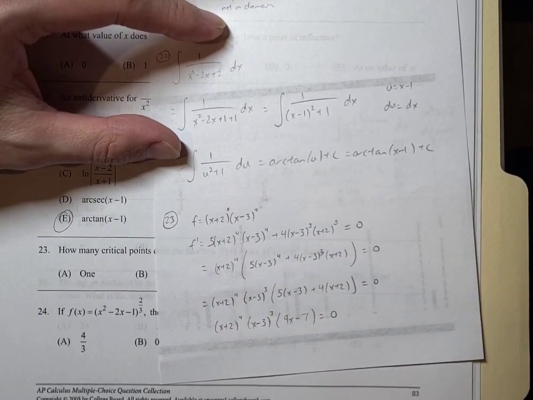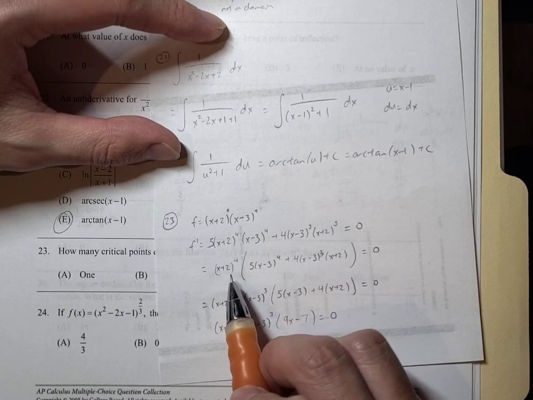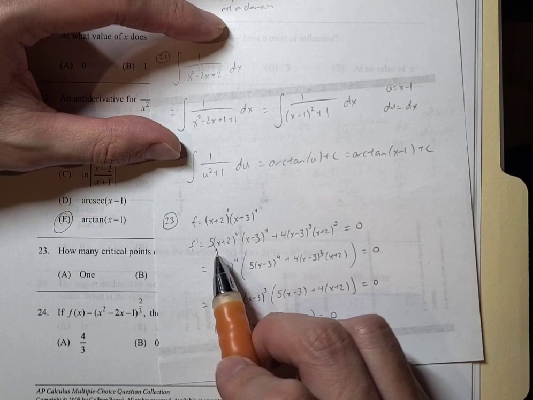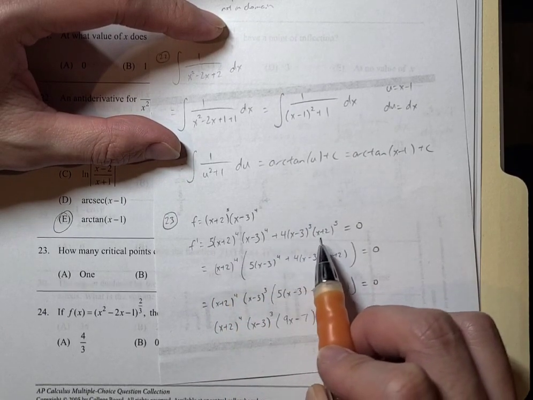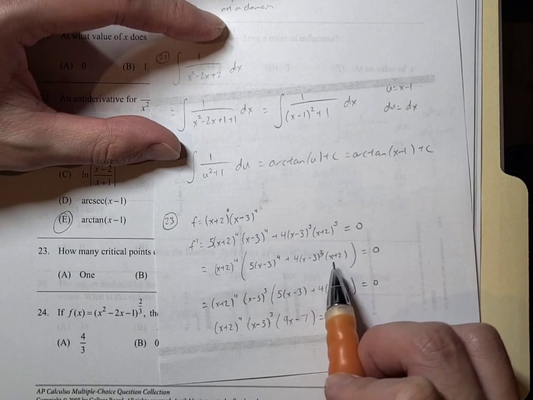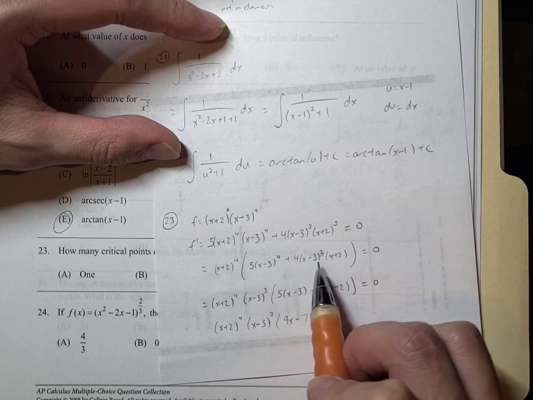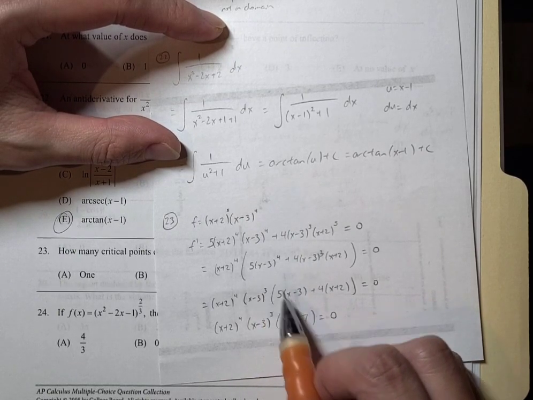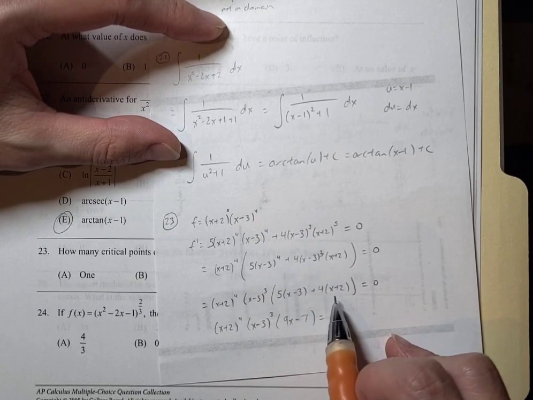So this would be the first d second, this is the second d first, okay? We set it equal to 0. We can factor out (x plus 2) to the 4th power, so that's what I did here, and we would be left with 5 times (x minus 3) to the 4th here, and here we still have one of them, so that's here. And then you can factor out (x minus 3) cubed, so that's what I did here. So we still have one factor over here, and then here it would all go outside, so we're left with 4 times (x plus 2) there.